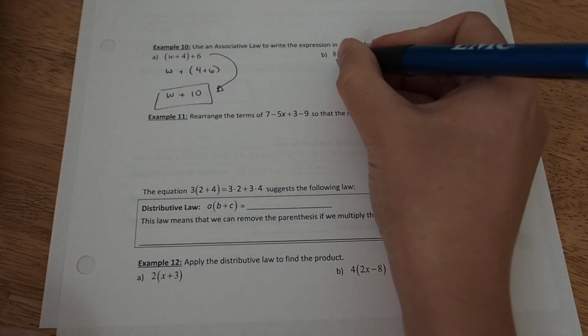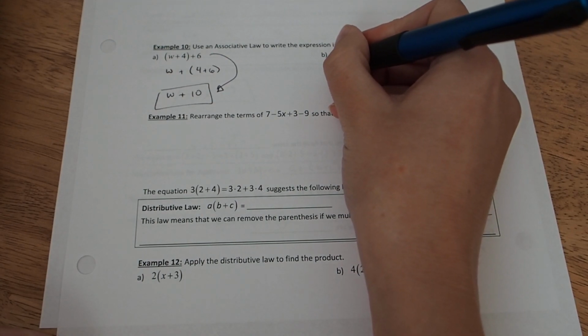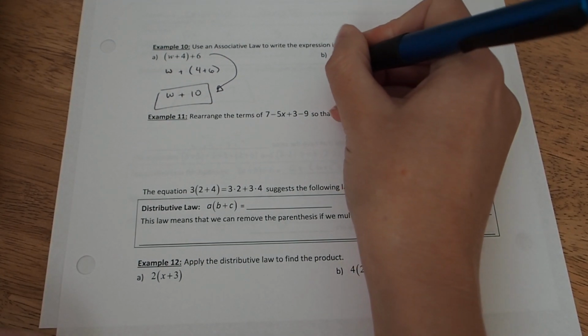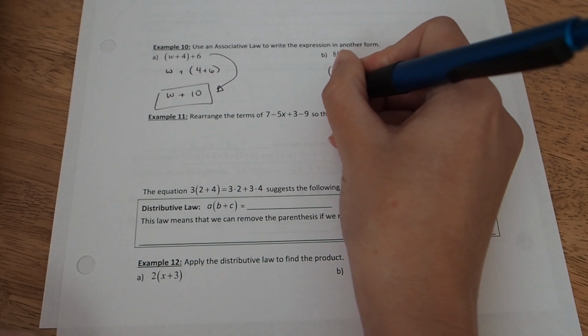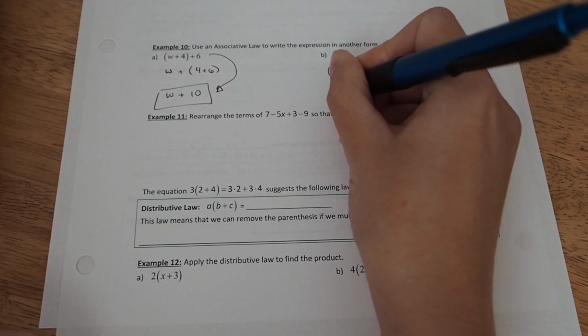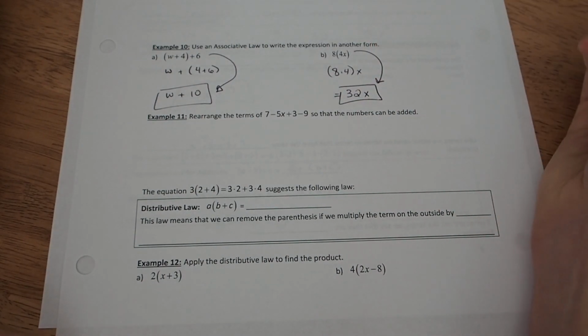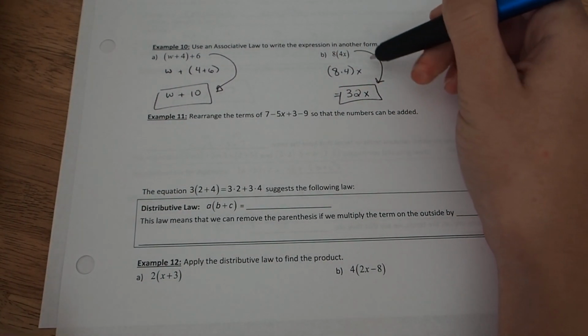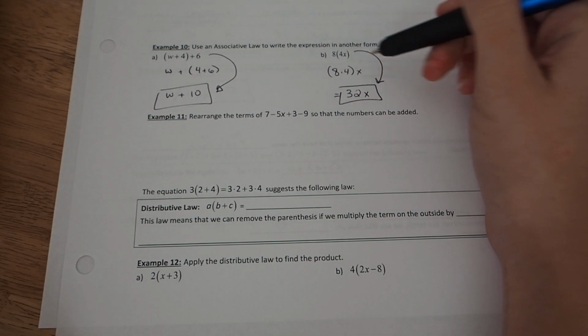In part B, if I regrouped these, that's all multiplication, so it would look like 8 times 4 times x. And 8 times 4 is 32, so it would simplify to 32x. Once again, usually I would just jump right to that multiplication. The reason I'm allowed to do this, though, is the associative property.